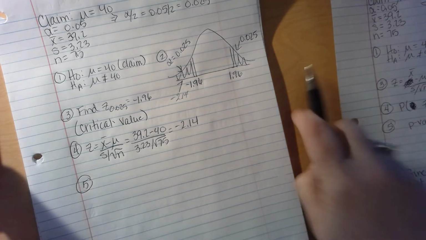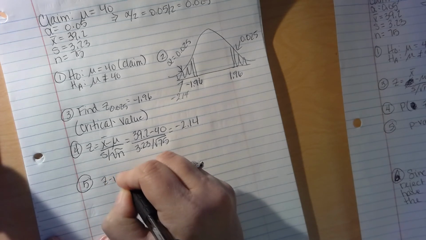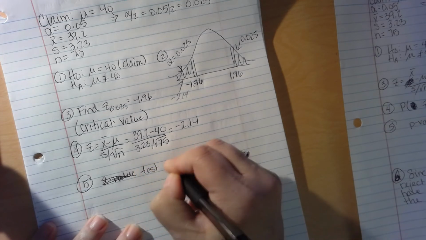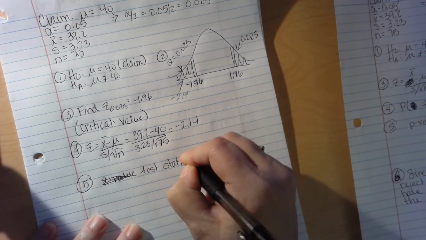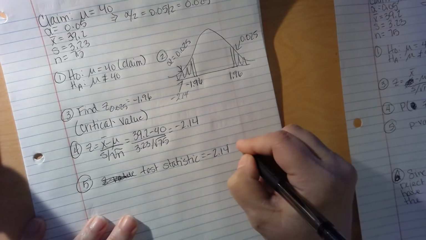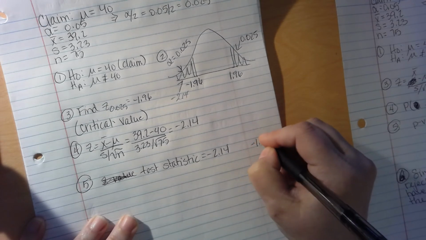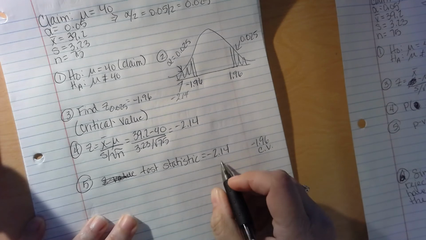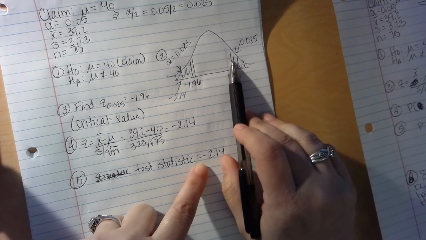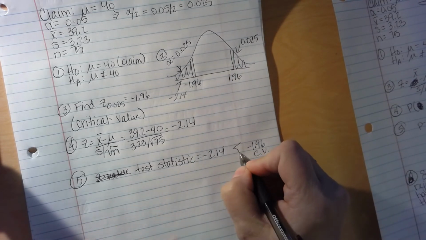So we're going to compare the z value that we just found, the test statistic, which is negative 2.14, and the critical value, which is negative 1.96. And basically we're looking to see, is it less than, or in this case, on this side, it would have to be greater than. So in this case, negative 2.14 is less than.